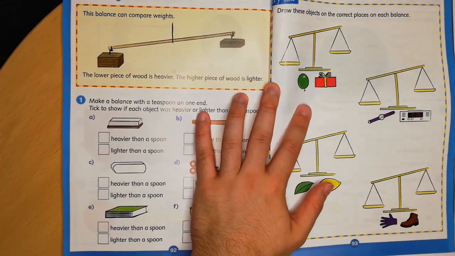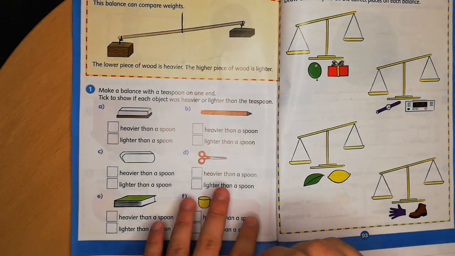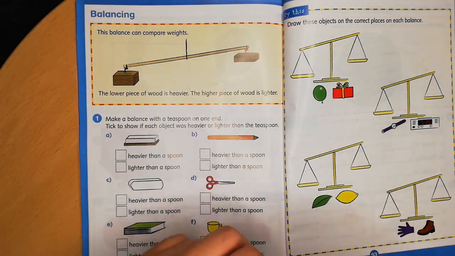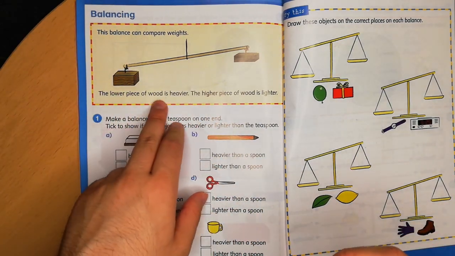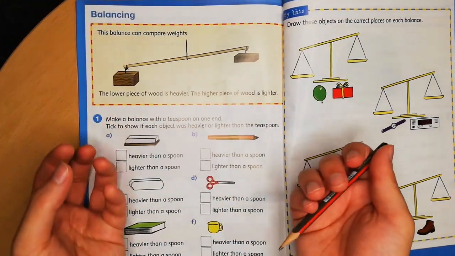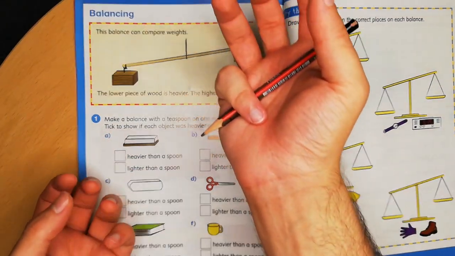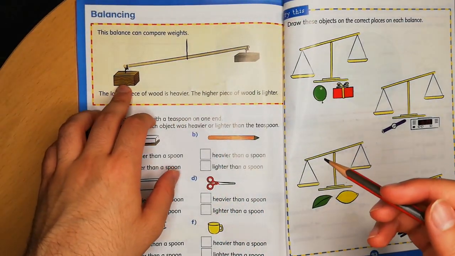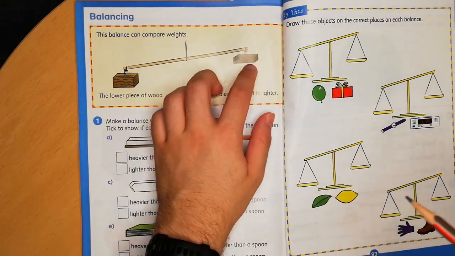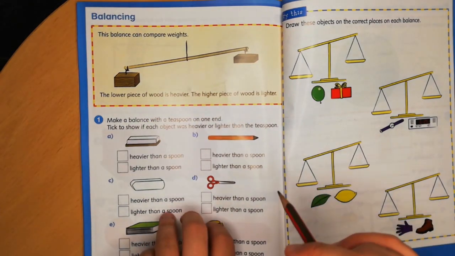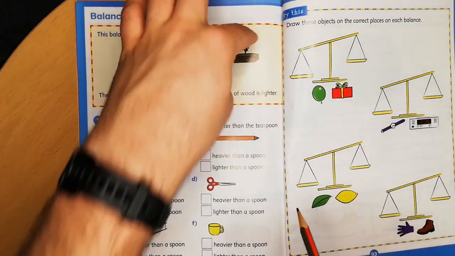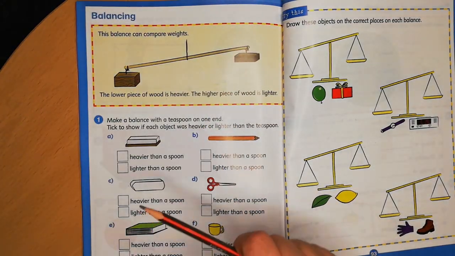Okay, so let's go ahead to the next page where we have balancing. Balancing. This balance can compare weights. The lower piece of wood is heavier, the higher piece of wood is lighter. So when it goes down, that means it's heavy. When it goes up, it means it's lighter. In this case, this one went down, which means it's heavier. This one went up, which means it's lighter.